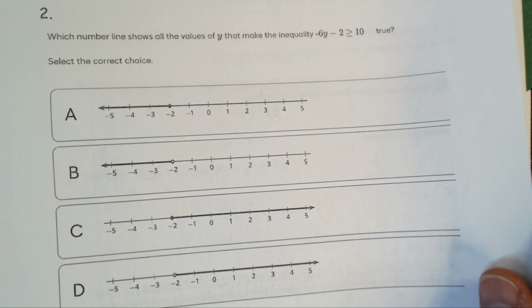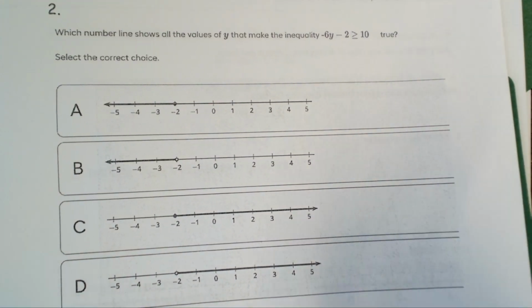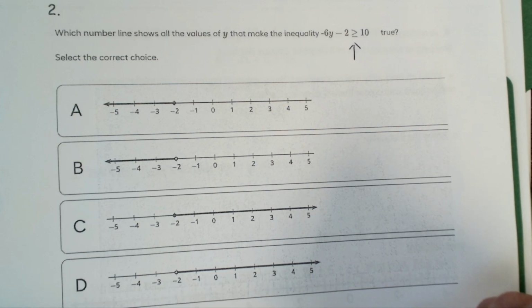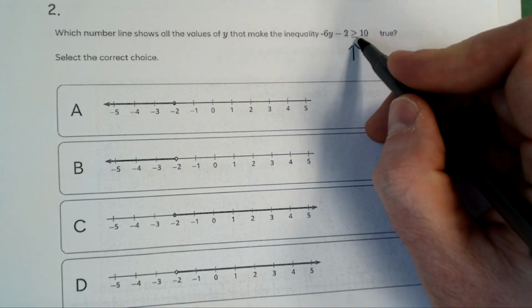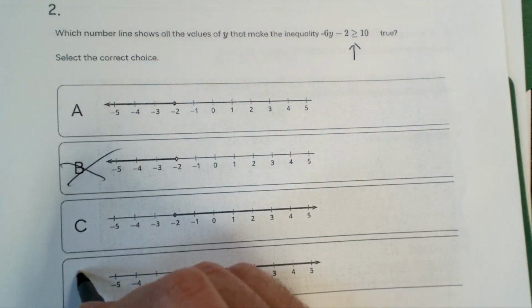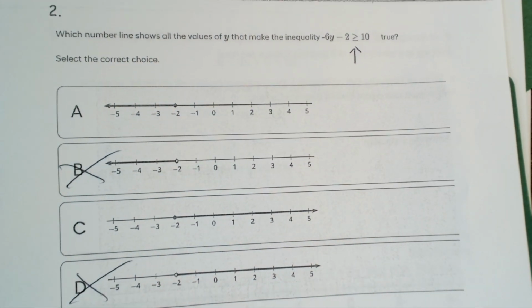Number 2, which number line shows the values of y that make the inequality negative 6y minus 2 greater than or equal to 10 true? First of all, take a look at your inequality. Is that a circle or a dot? Remember, if it's got the extra line here, the equal to, that makes it a dot. So B and D are not answers because they're a circle.